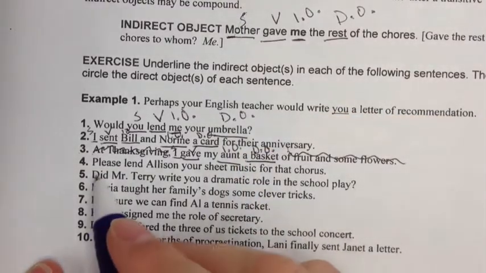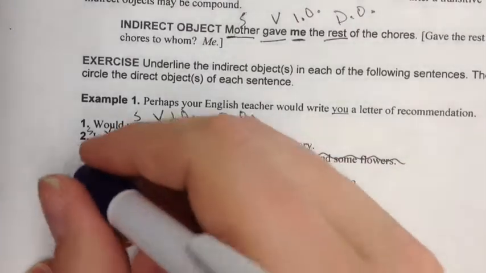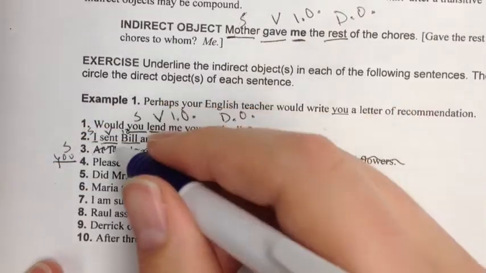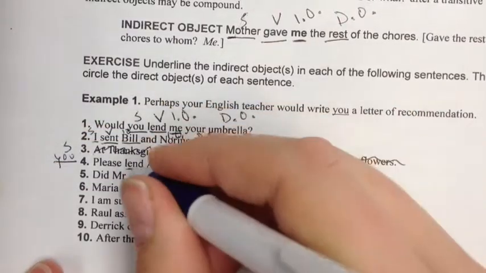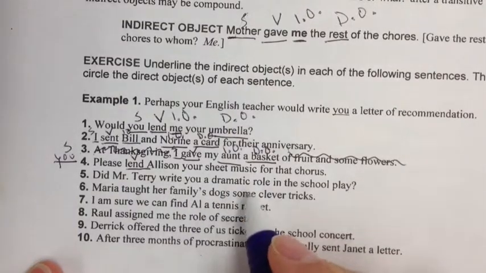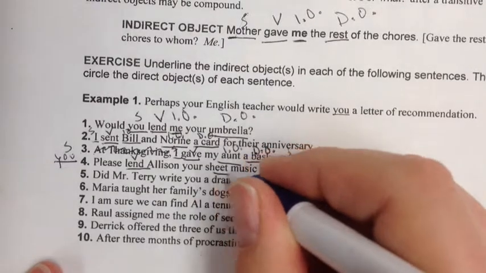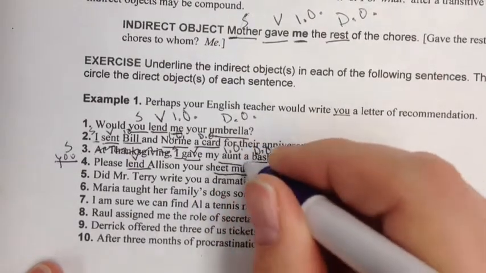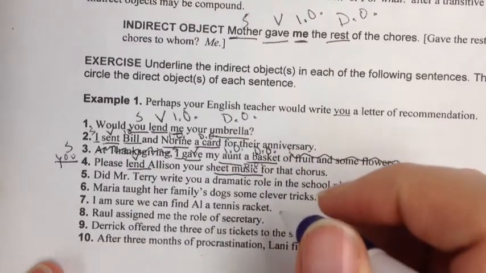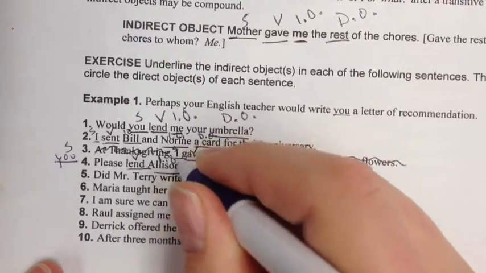Number 4, please, lend, and the subject here is you. It's understood, but lend is our verb. Allison, your sheet music. The thing that you're supposed to lend is the sheet music. There's our direct object. Who benefits from lending the sheet music? It's Allison. She's indirectly involved.